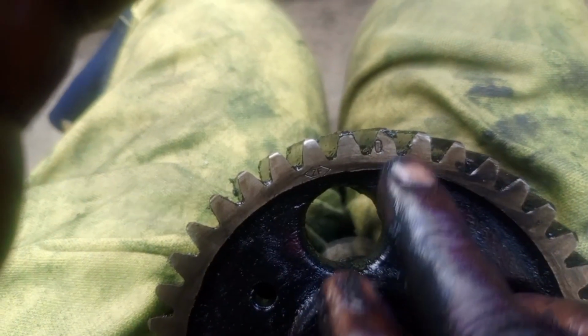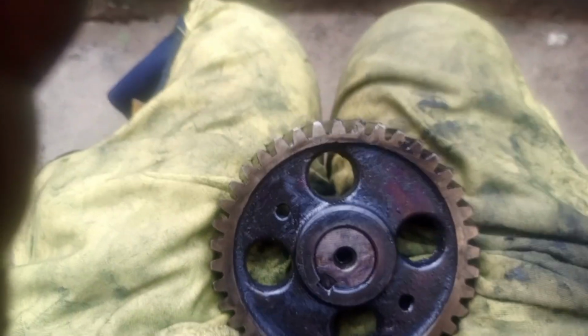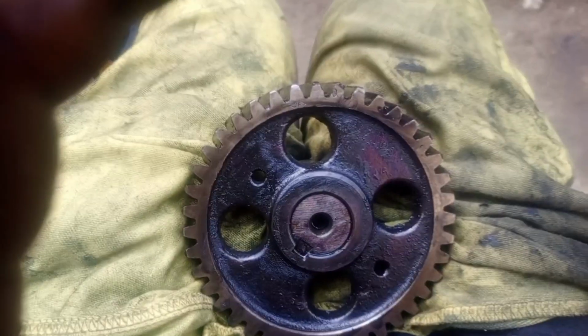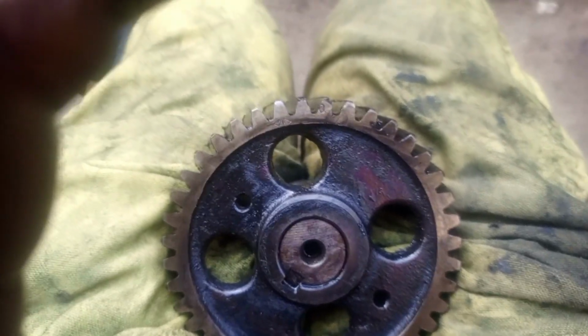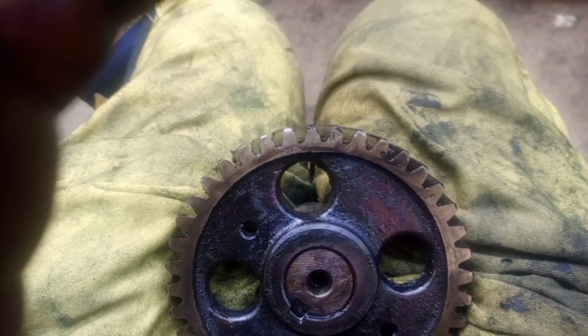As I showed you before, I ensured that I marked the timing mark, and this is the timing mark again. You can see it is written 0 here. So before you disconnect the engine, ensure you see the timing mark clearly. And if you don't see it, you can mark the timing by yourself. In another video, I'm going to explain how you can mark the timing by yourself before you disassemble the engine. It is very, very important.